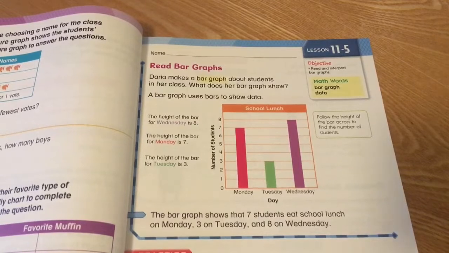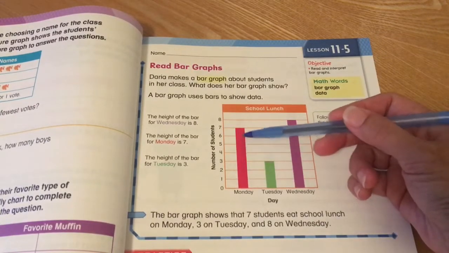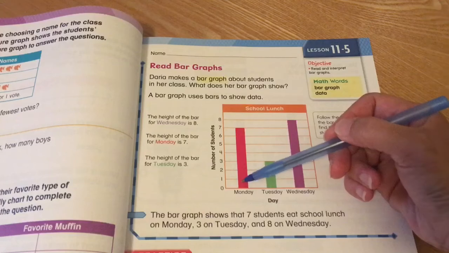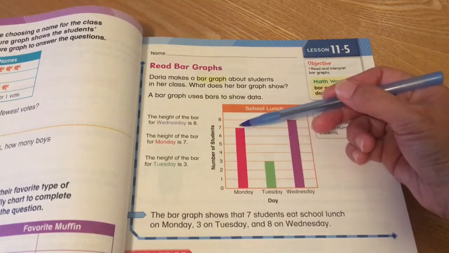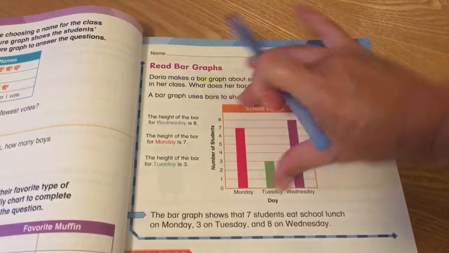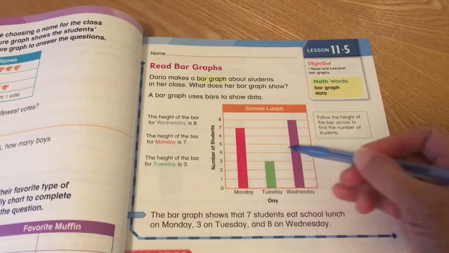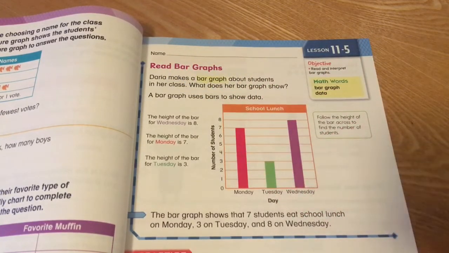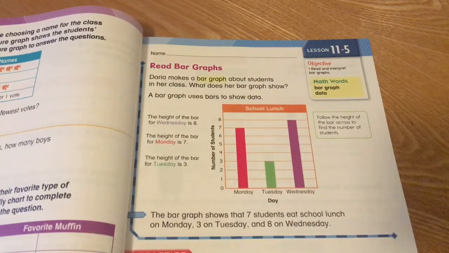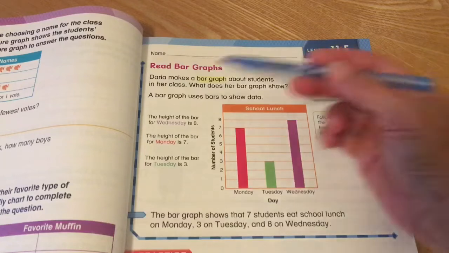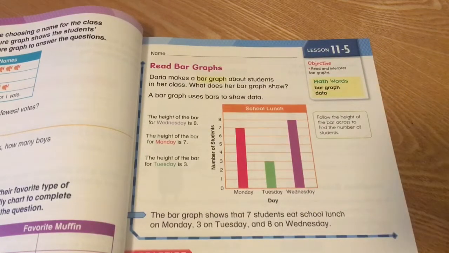A bar graph is a lot like a picture graph, but instead of symbols with pictures, we have a bar that will either go up and match the number that it equals, or it may be on its side and the bar will go to the right. We'll show you two different kinds today. First, let's look at this example.